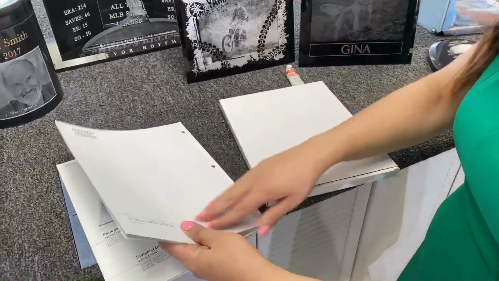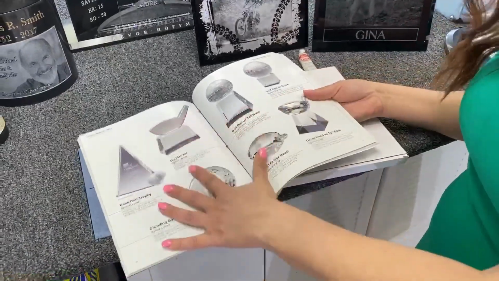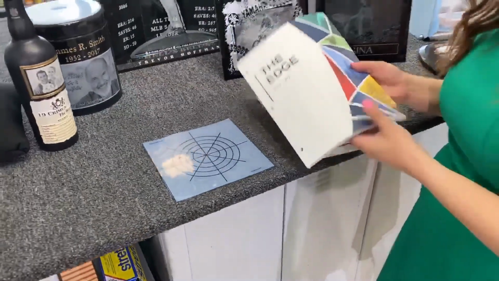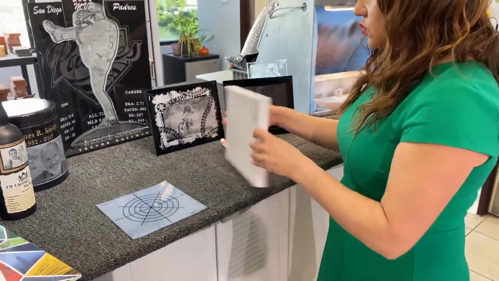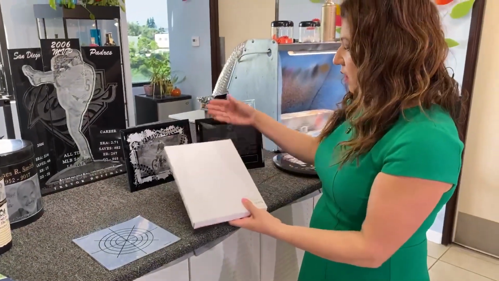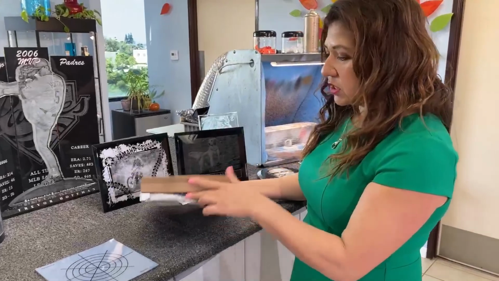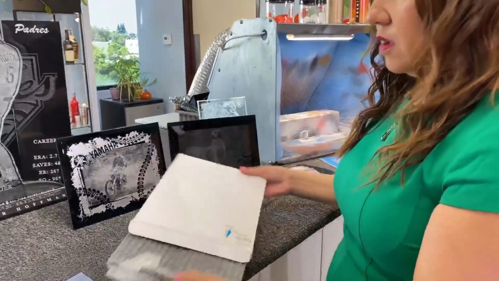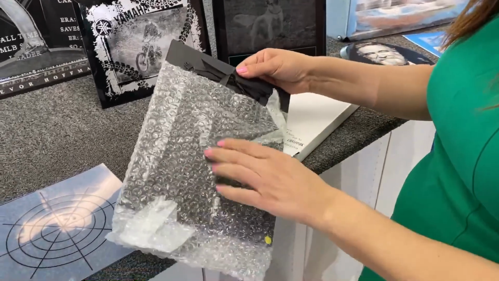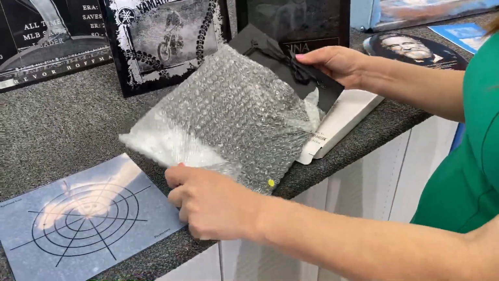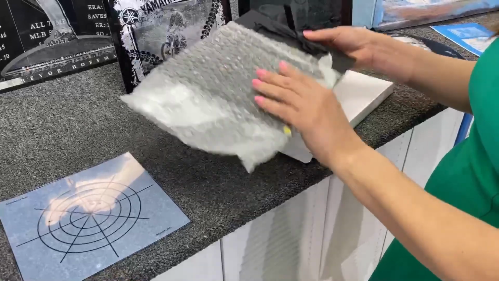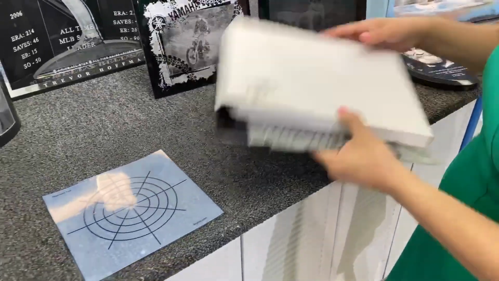We don't have our information on here, so you can just show this to your customers and have them place an order. And this is what it looks like when it ships to you. It's just in a white box, and you have your black plaque here, and then you have your little stand, and you can also hang it up. So that's a little tip there.